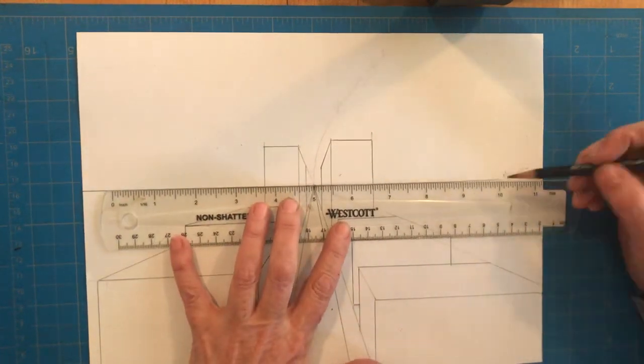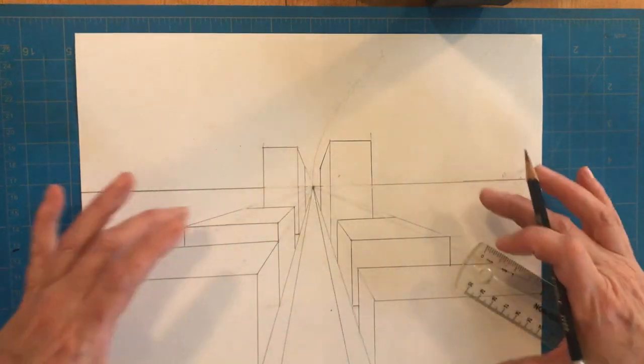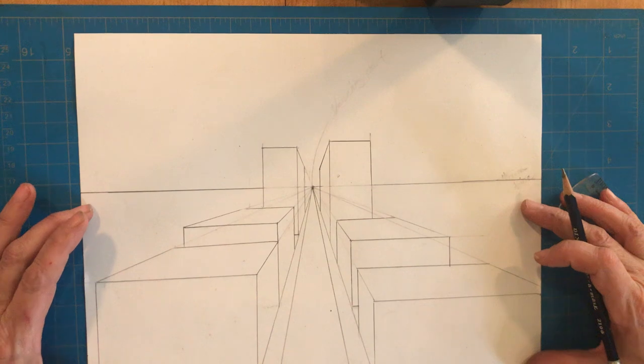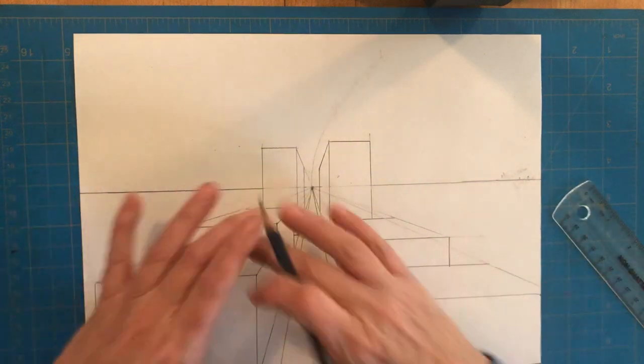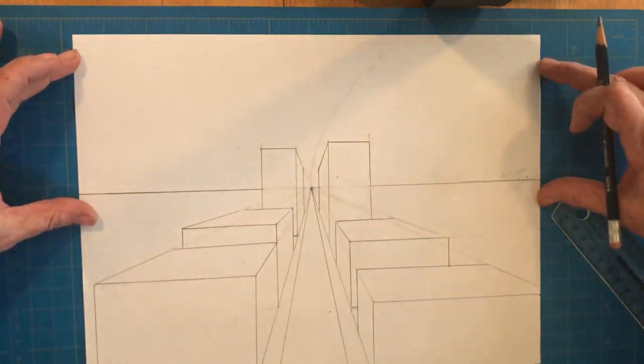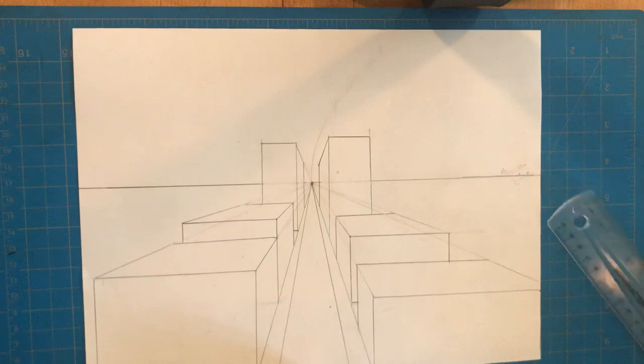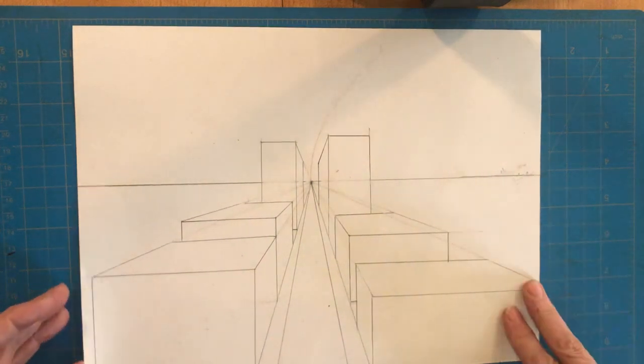Now just to review, the horizon line is what separates the ground from the sky. So if you look off on the horizon, anything below this horizon line is ground, anything above is sky. And the horizon line is our line of sight. So it's where we see things.